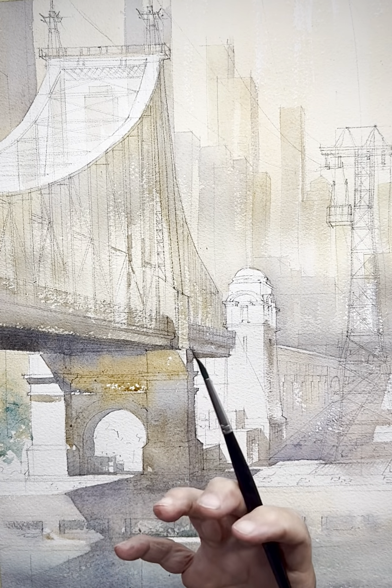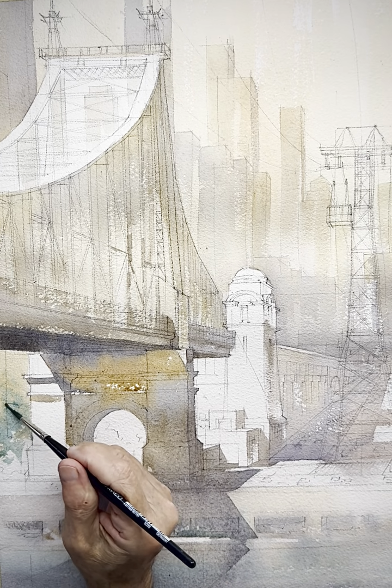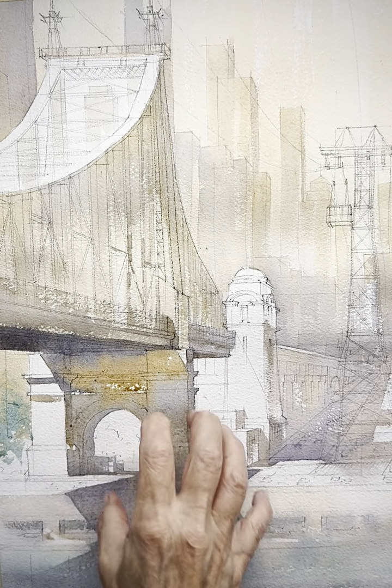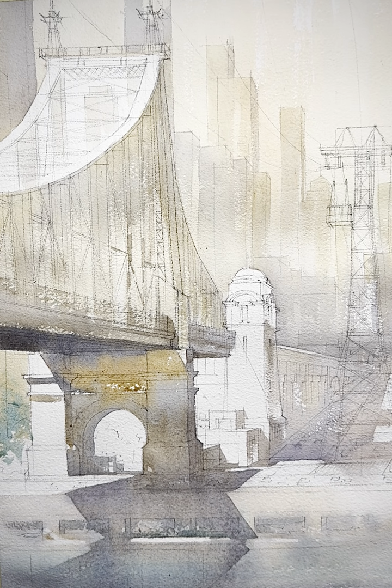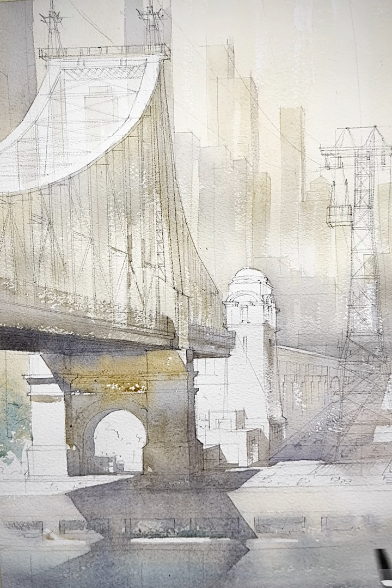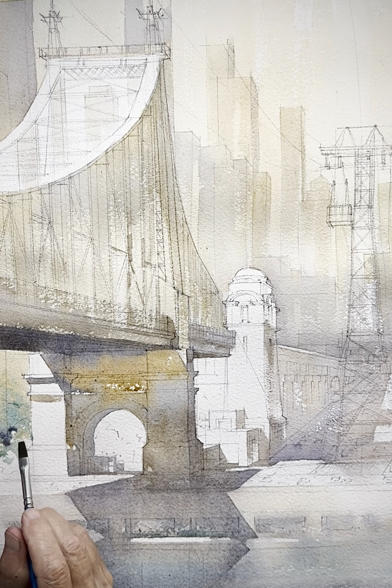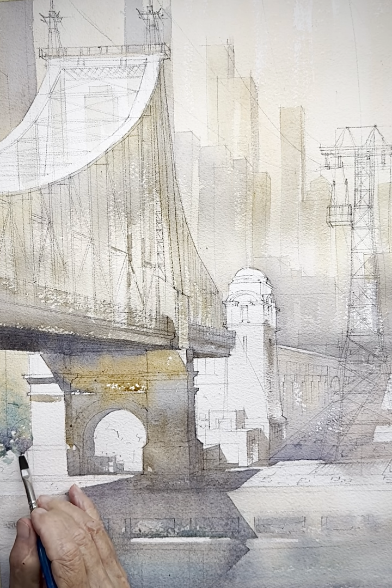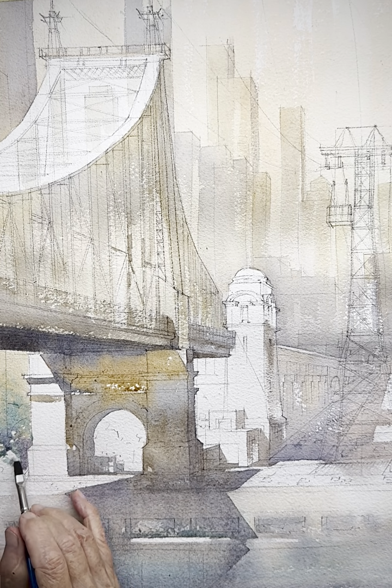But in order to make the brightness of those bridge piers pop out, I definitely need the value on either side and between. So a little bit of teal and some violet should do the trick, with little bits of raw umber bounced in.